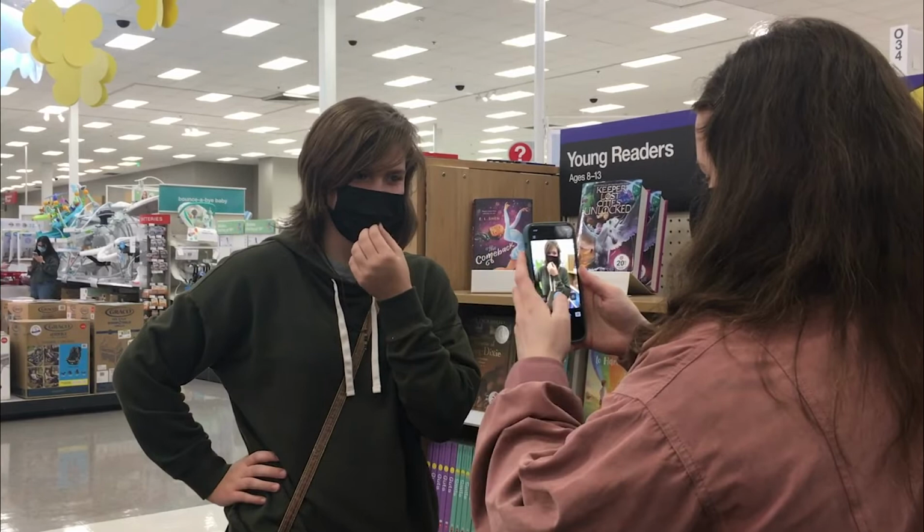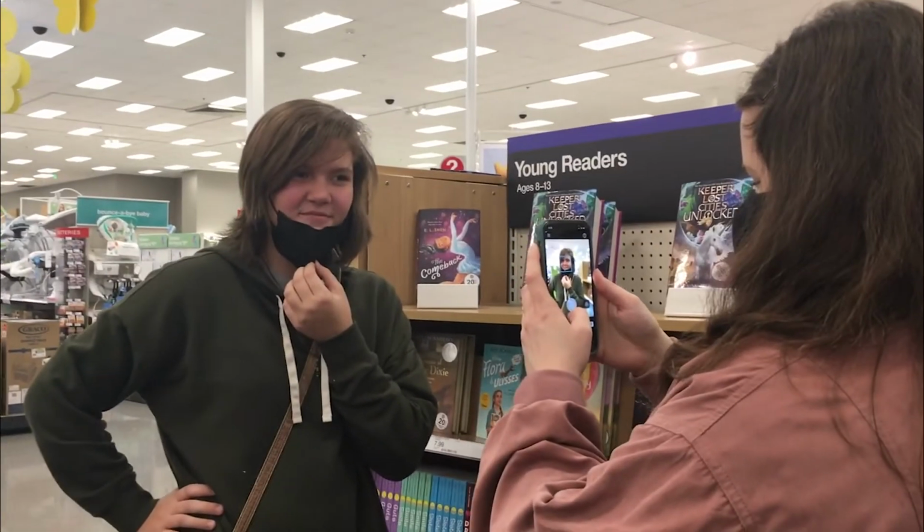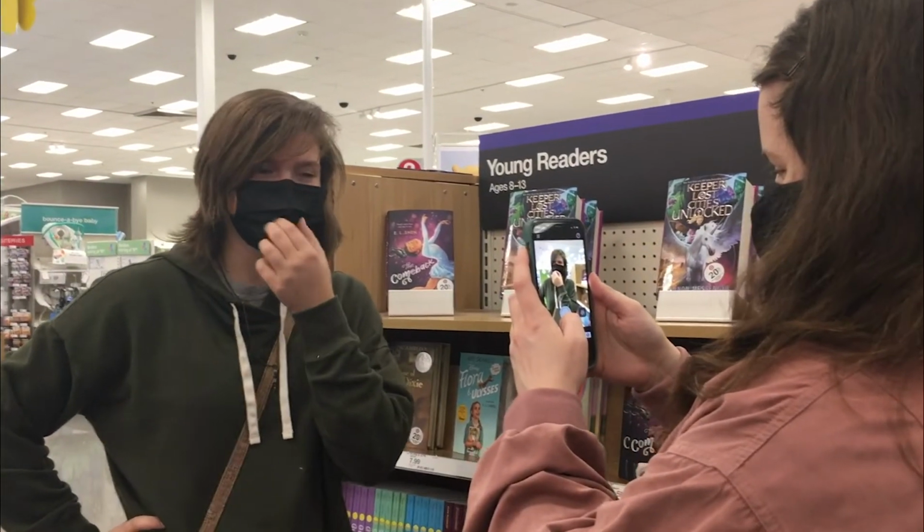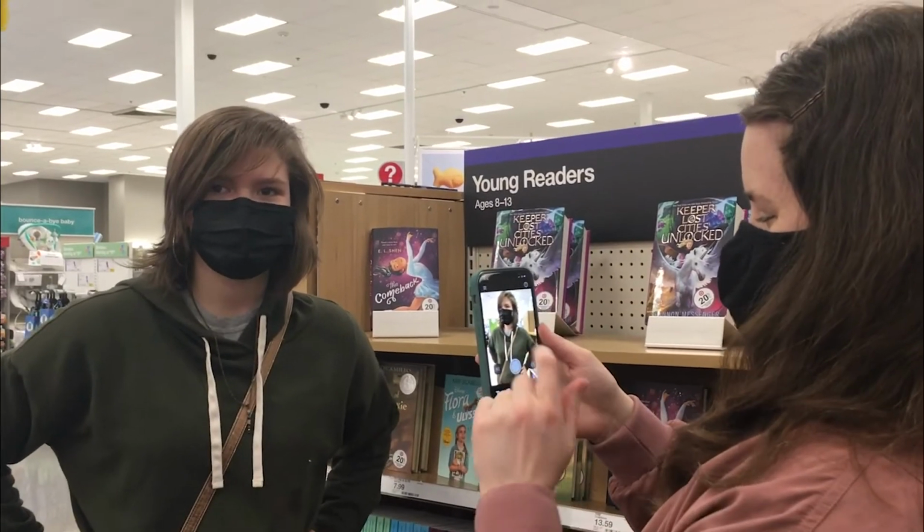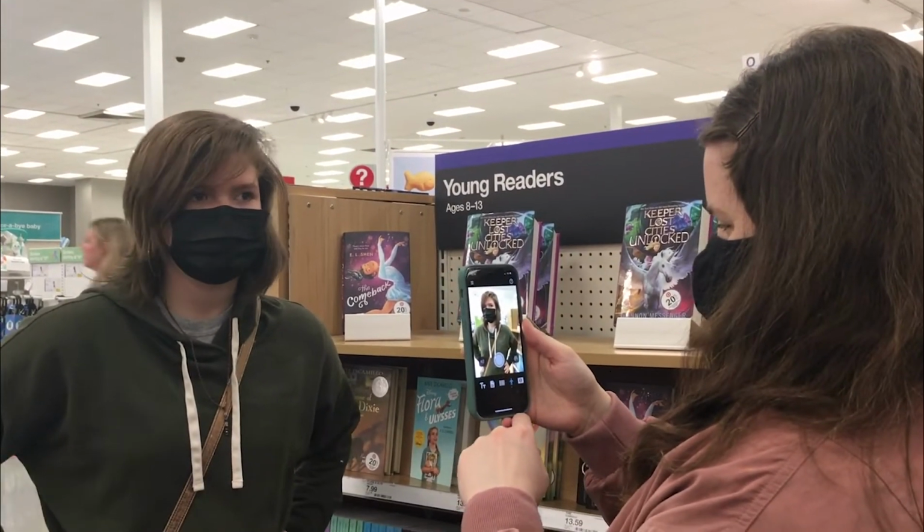Let's see if it will get her with the mask on. It knows that it's Abigail because I put her in as Abigail on my phone.